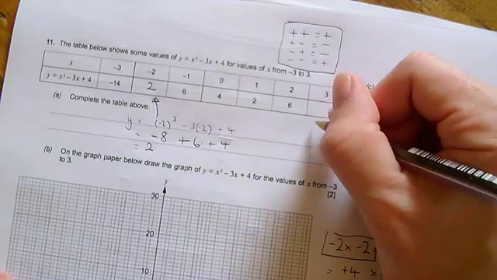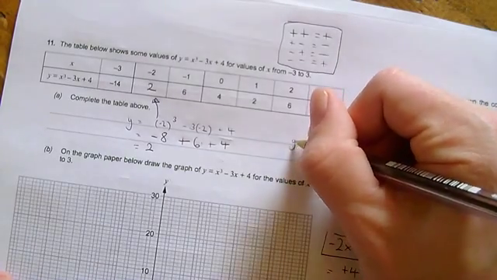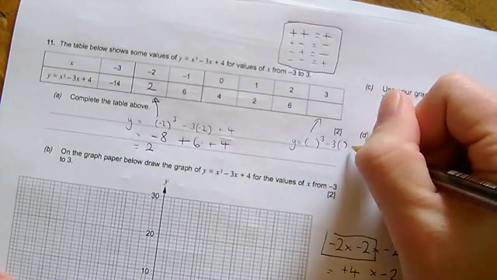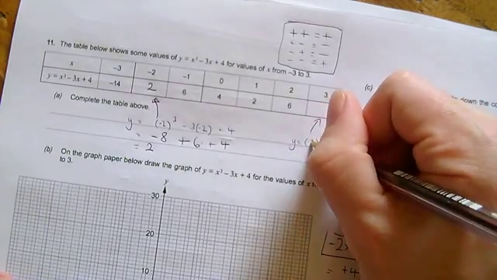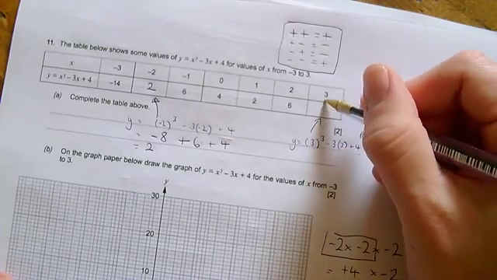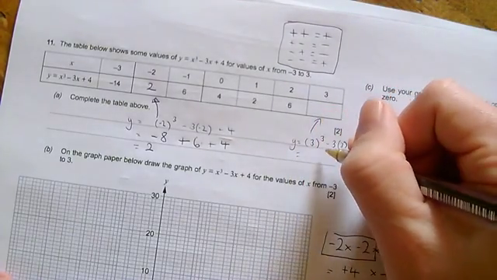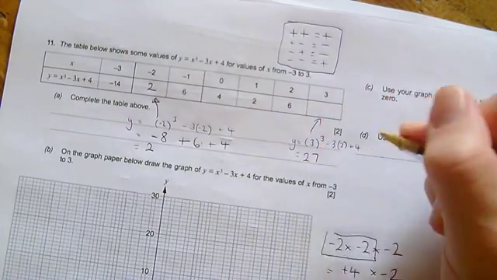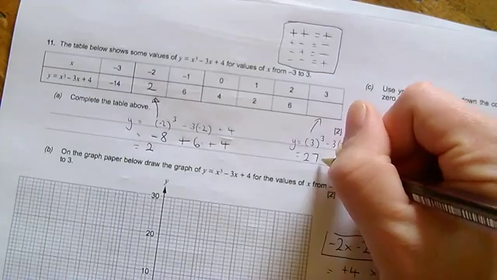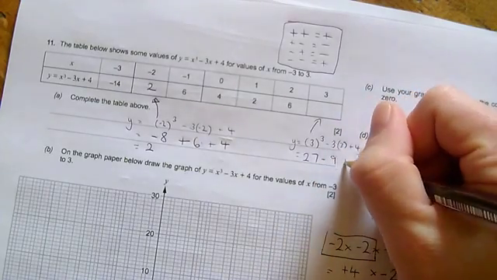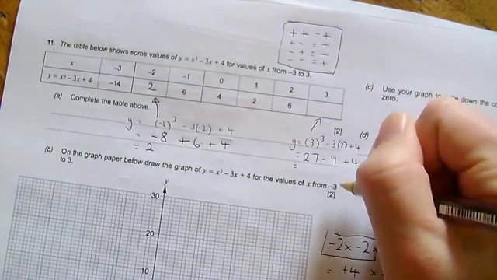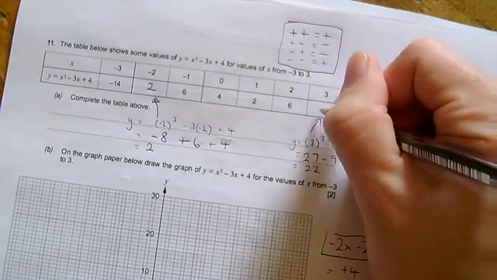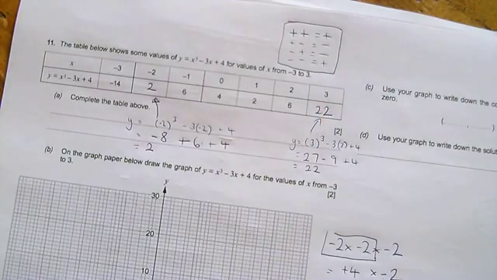I'm going to do exactly the same sort of work here, so I'm going to change this to y equals open brackets cubed minus 3 open brackets, and then plus 4. So 3 is going in each of those this time because the number above this blank is 3. 3 cubed means 3 times 3, which is 9, times by 3 again would be 27. Then I'm going to take away 3 times 3, so I'm taking away 9, and then I'm adding 4. 27 take away 9 is 18, and then 18 add 4 is 22. So the number that's going in there is 22.